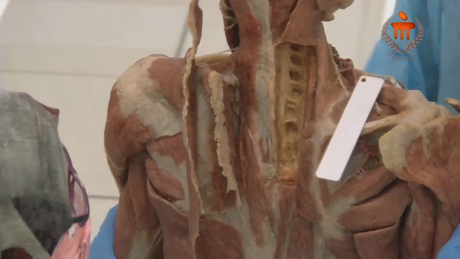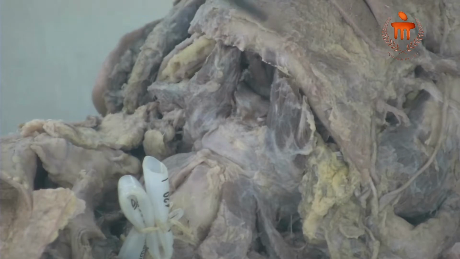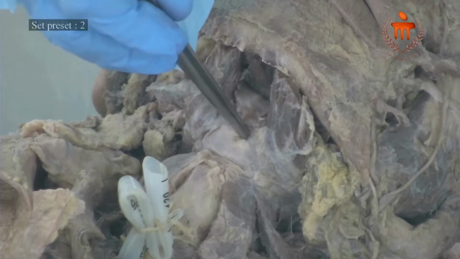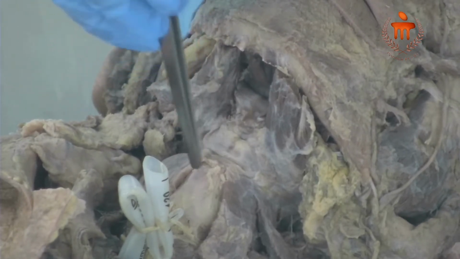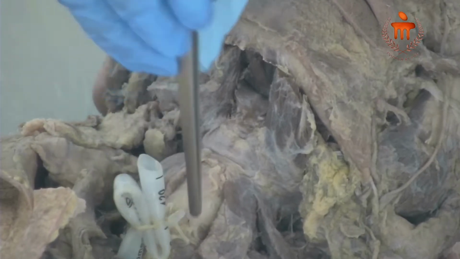Triangle. That means the muscles are there. I'm showing again the midline one. So this is the symphysis menti. This is the hyoid bone. This is the thyroid cartilage, cricoid cartilage, then trachea.